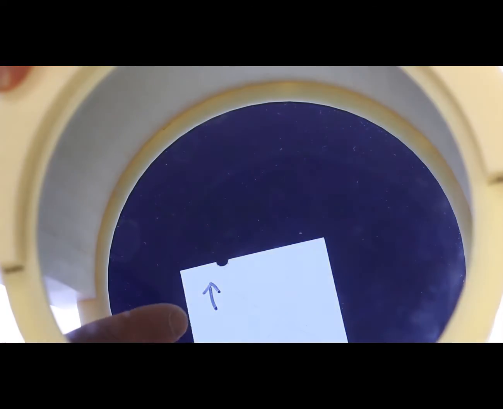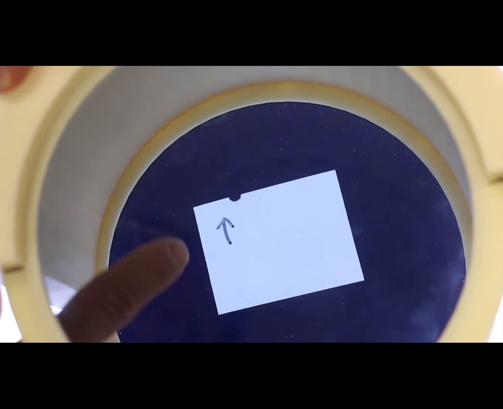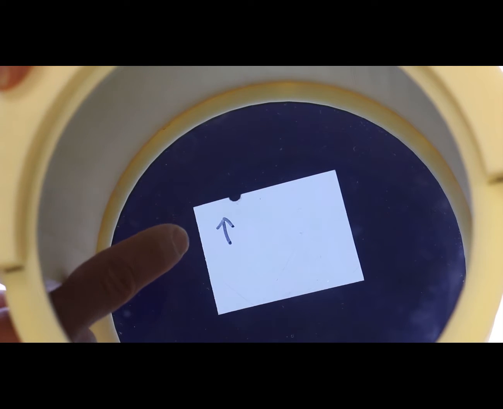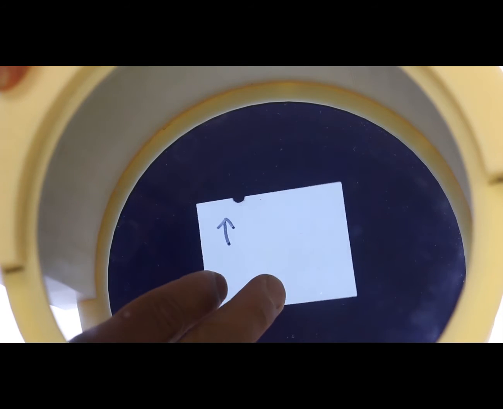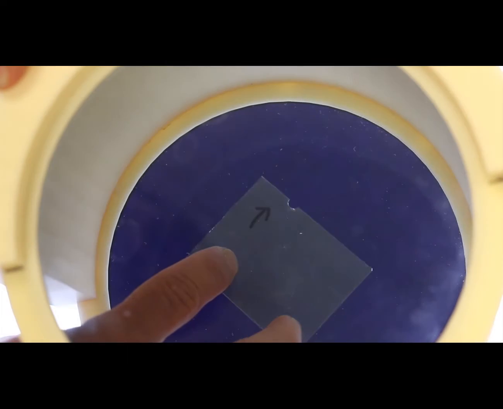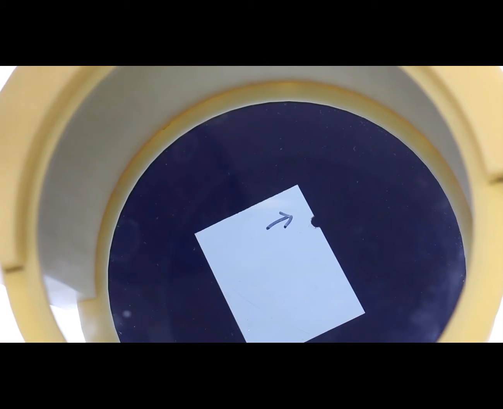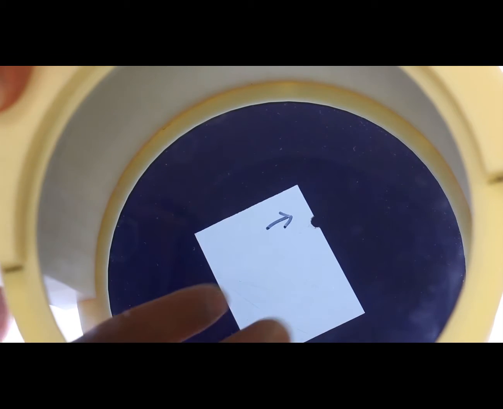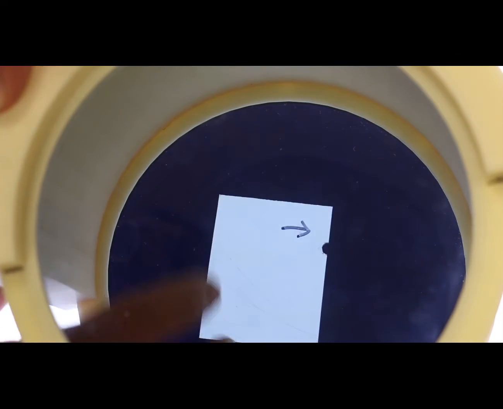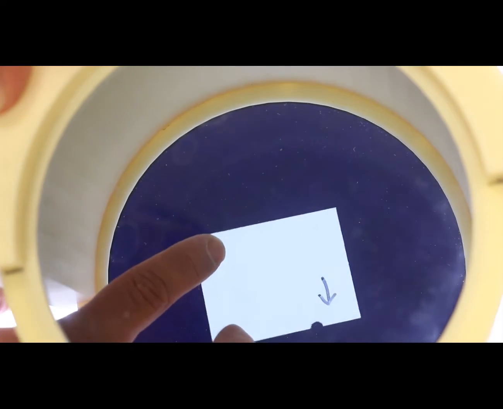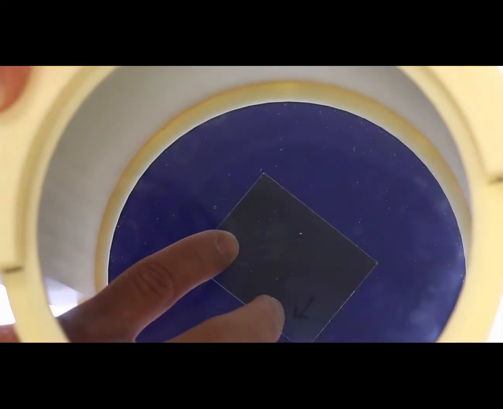As I rotate it around, you can see the arrows on there indicating the direction of polarization. Here we're oriented in line with the polarizer, and here we're oriented 45 degrees to that polarizer. You can see that when I orient it like that, we get a lot of light coming back through. As I rotate it, we get more, and then less again. Here we're at 45, here we're at 0 or 90, at 45, and so on and so forth.